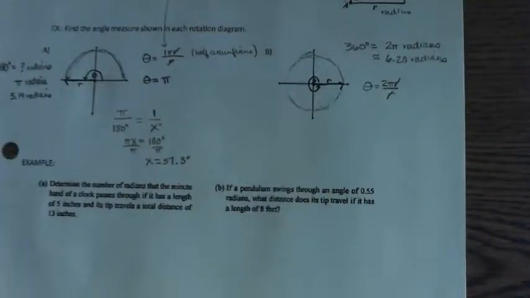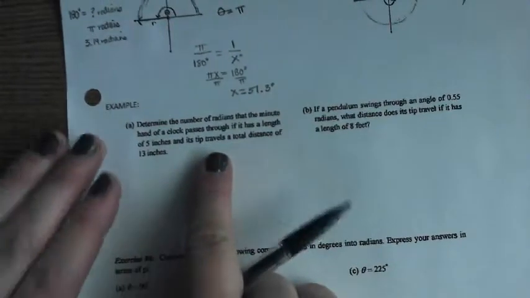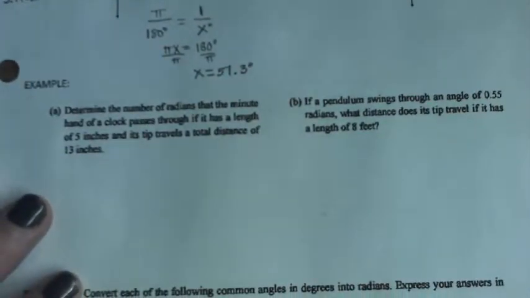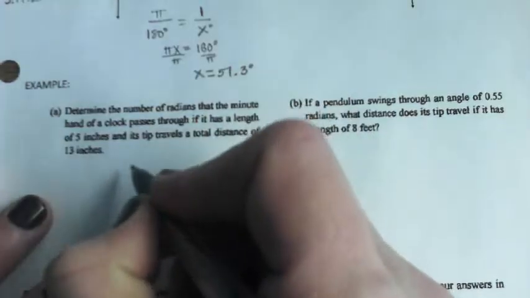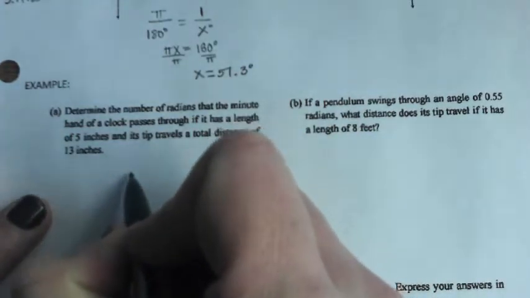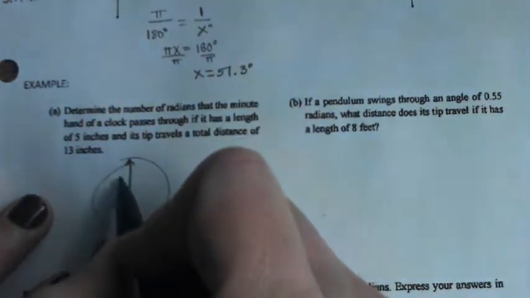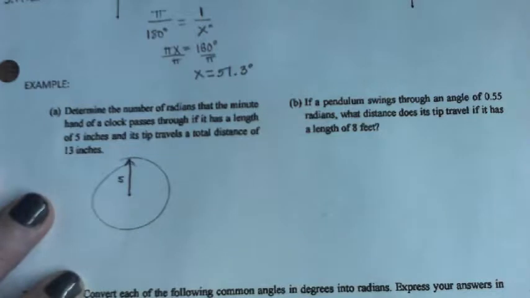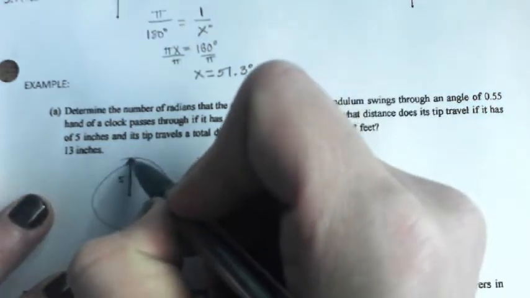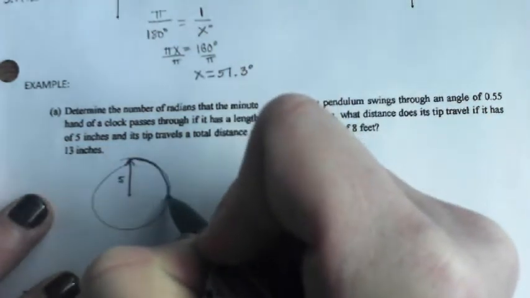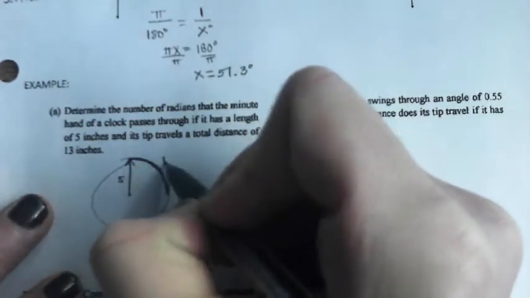When we get through this chapter, a lot of what we do will be in radians, so you have to be familiar with that. All right, example A here. Determine the number of radians that the minute hand of a clock passes through if it has a length of 5 and its tip travels a total distance of 13 inches. So if you give yourself a picture, the minute hand has a length of 5, and its tip is going to travel a total distance of 13.